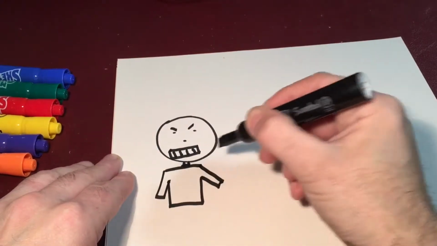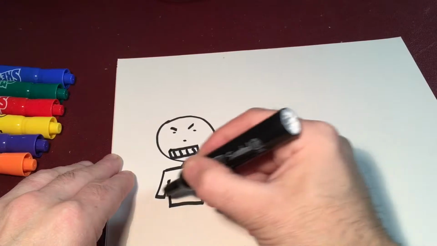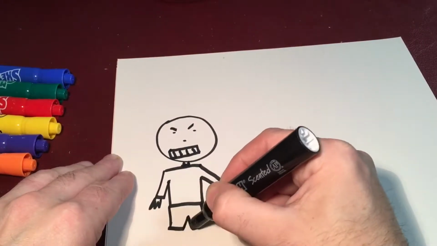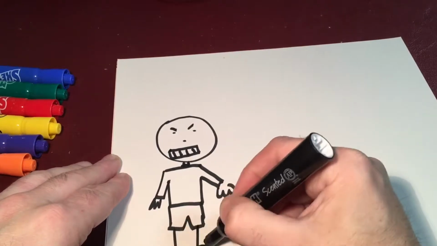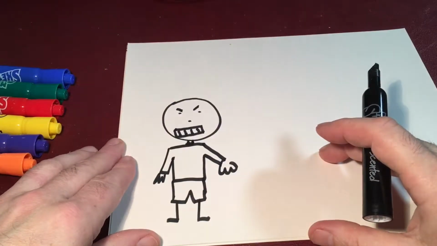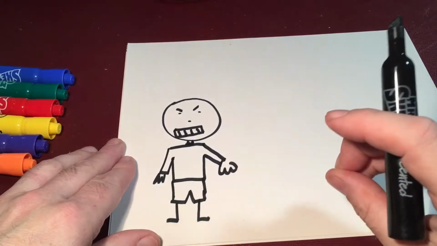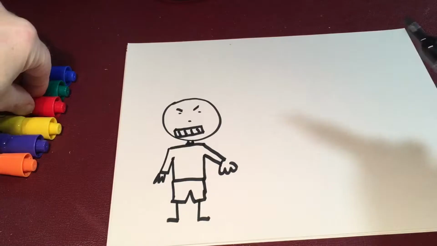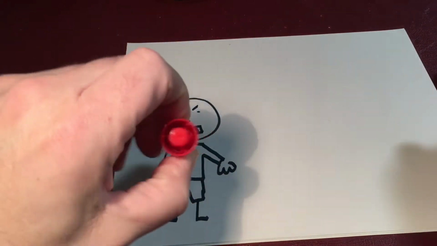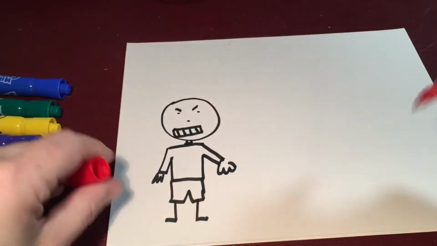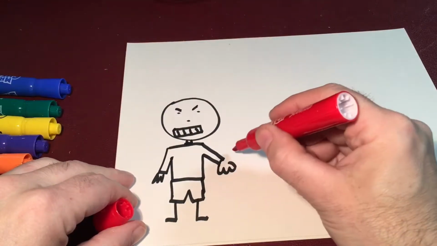I'm going to show their hand because that is going to emphasize what they had done. You can see nothing very special, nothing elaborate, and something very easy. Stick figures. I'm also going to use red, and I'm going to explain to the child that they were playing with a toy, and they used their hand to hit somebody else.